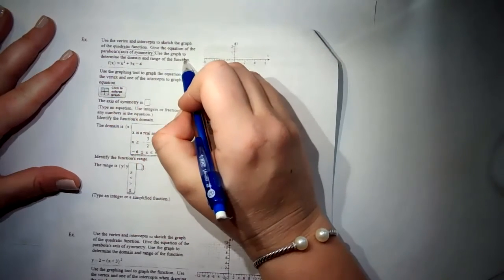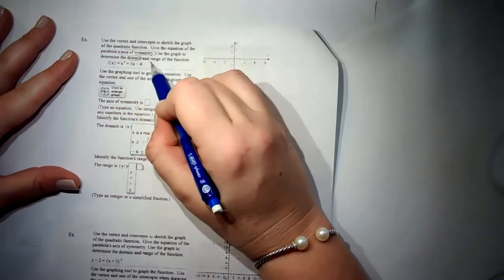Okay, use the graph to determine the domain and the range. So we actually have 4 things to do. We're going to have to graph it. We're going to have to give the axis of symmetry. We're going to have to find the domain, and we have to find the range.